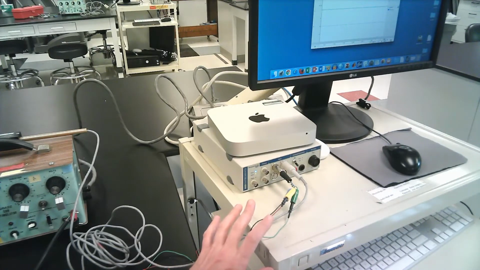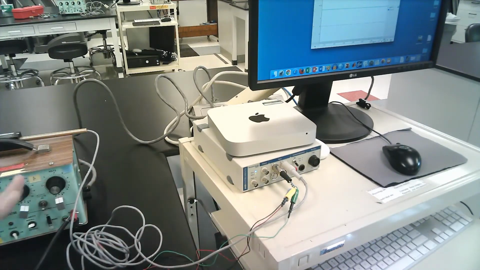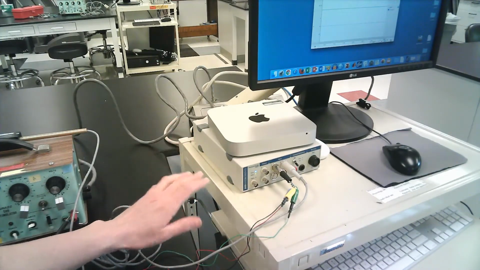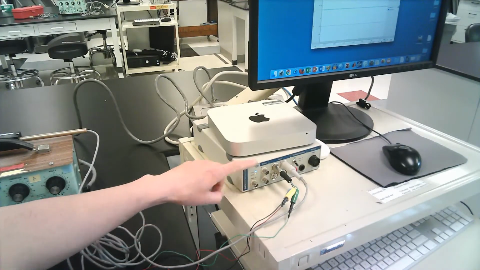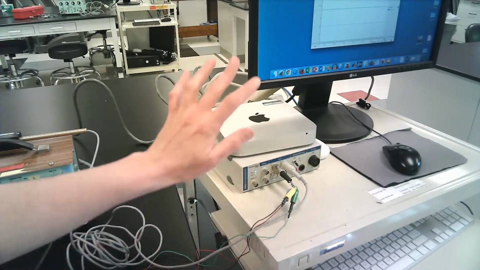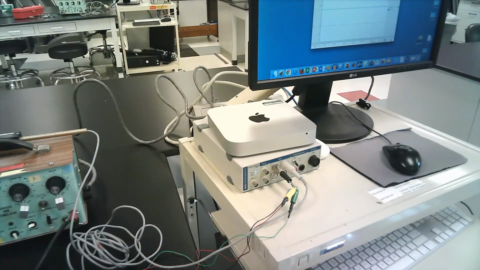The sequence you want to follow for the Power Lab is to start out with nothing plugged in, turn the Power Lab on, wait till you get the ready light, then plug in your instruments. Once you've got that done, then you're going to fire up Chart and you're ready to get underway.